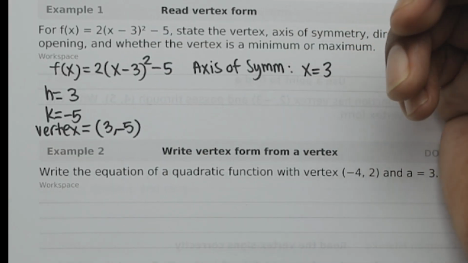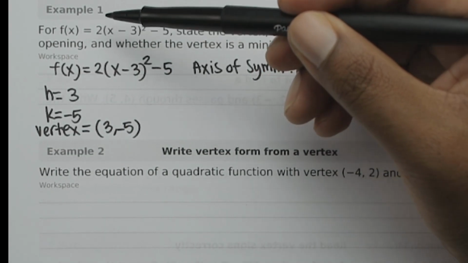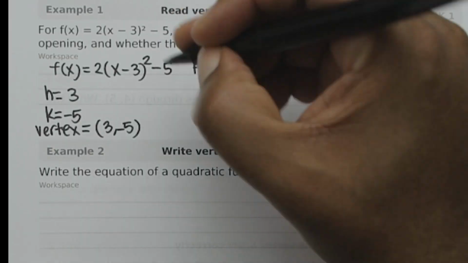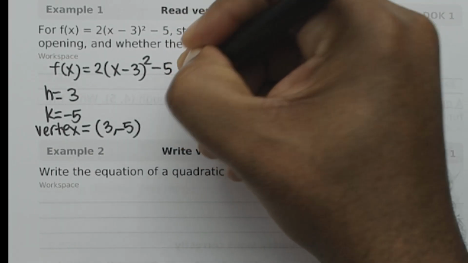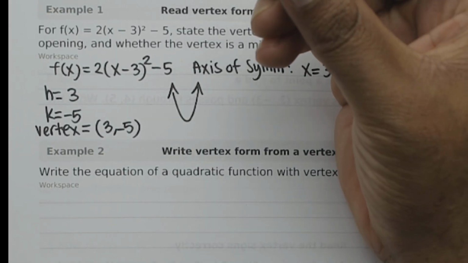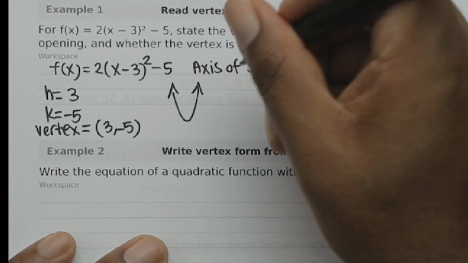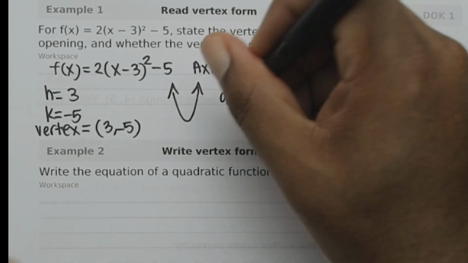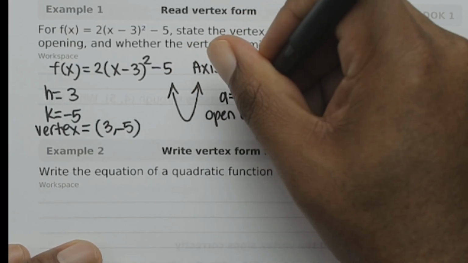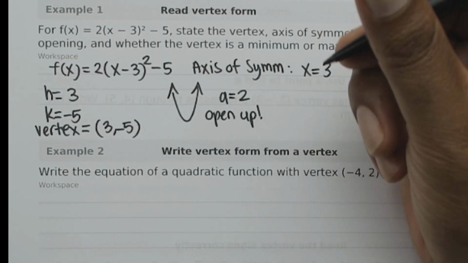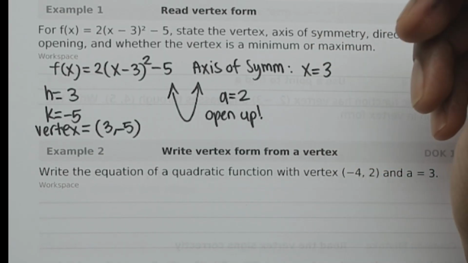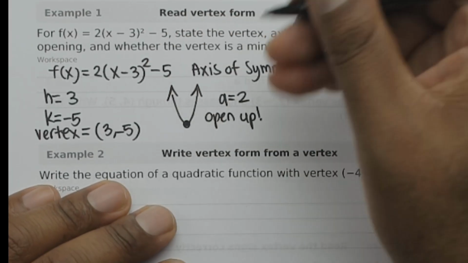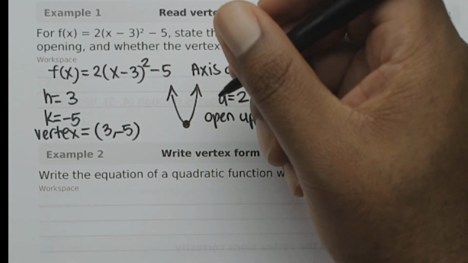Okay, so the coefficient a is 2. Since it's positive, the parabola is going to open upward. Let's see, I need to just state that a is equal to 2. So it's going to open up. That's very important. And since the parabola opens upward, the vertex is going to be at its lowest point. So the vertex is going to be a minimum.